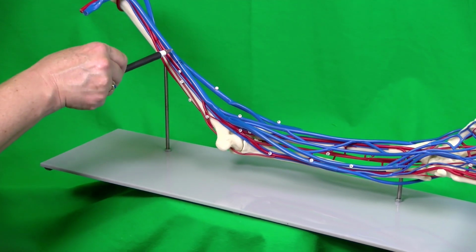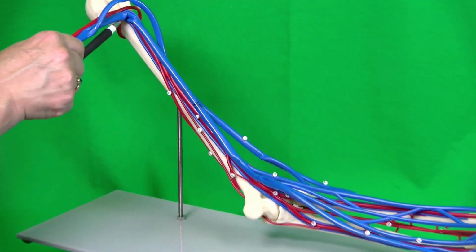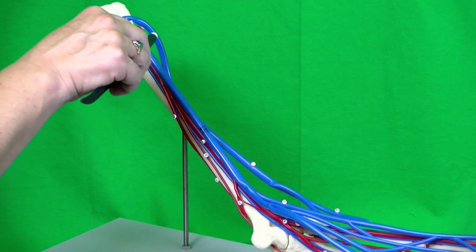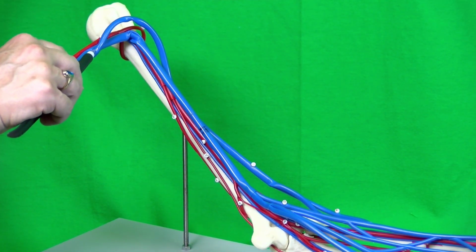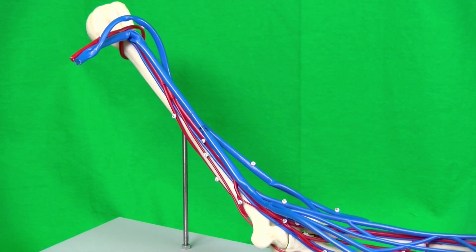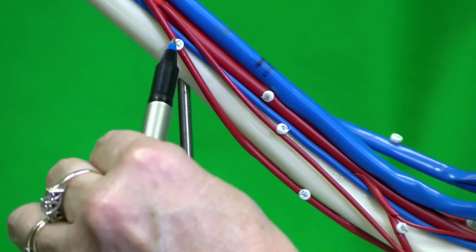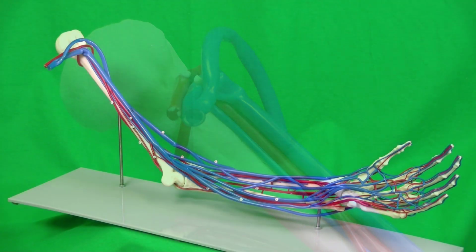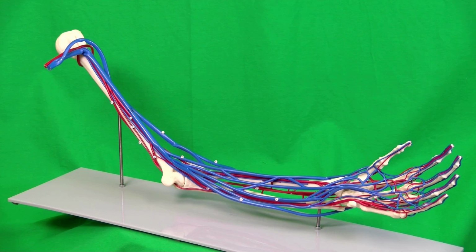the basilic of the upper arm, the cephalic of the upper arm, and where they merge is the axillary vein and the brachial vein. This concludes the tutorial of the vascular arm model.